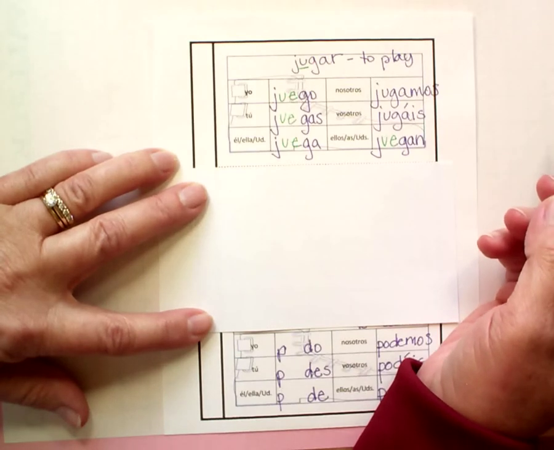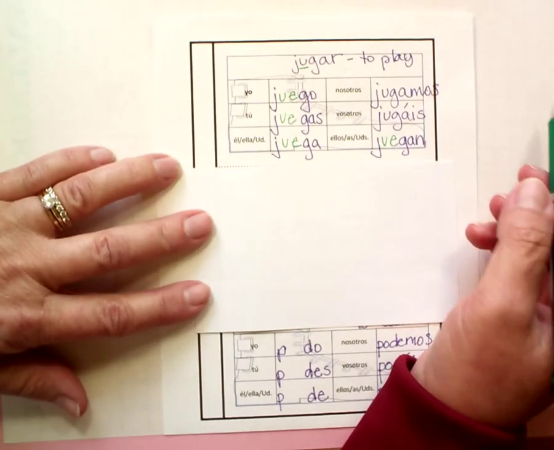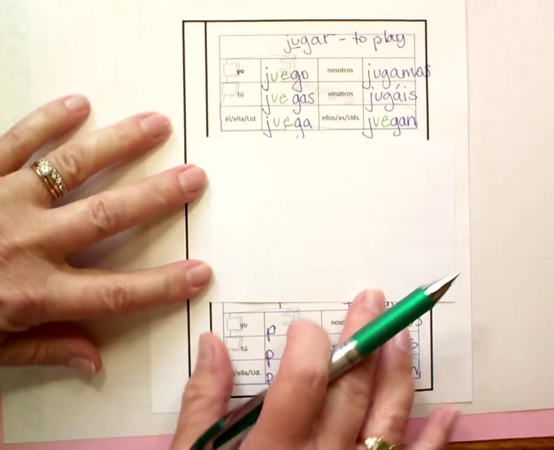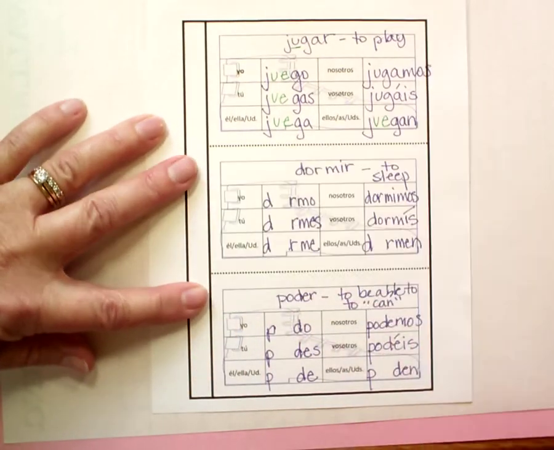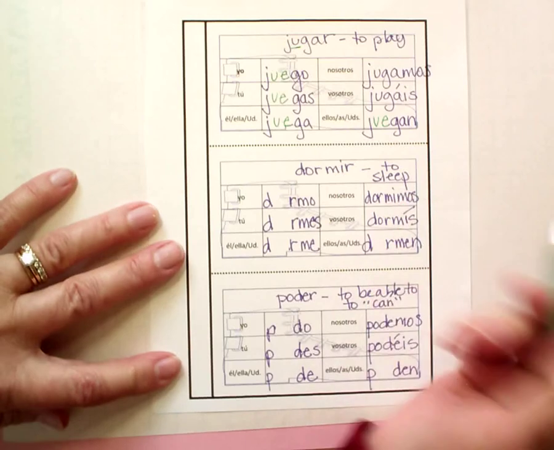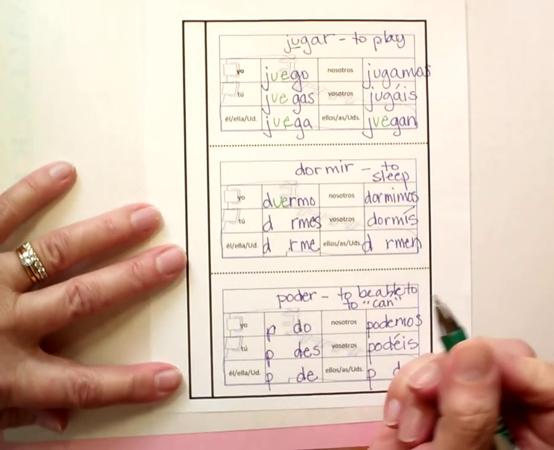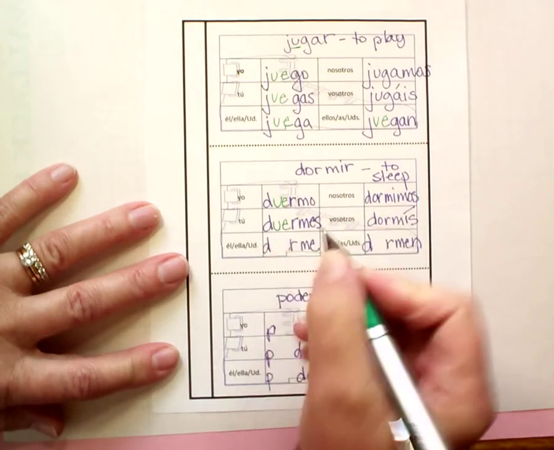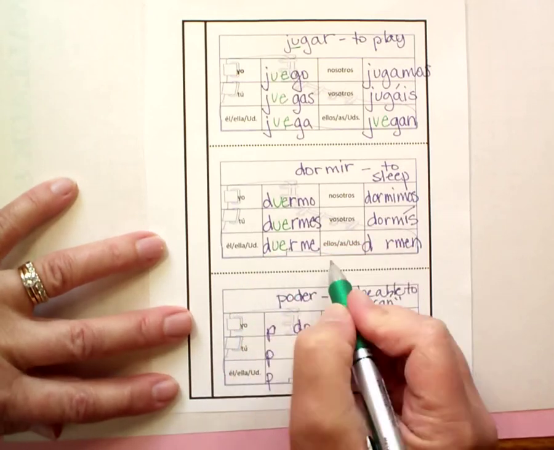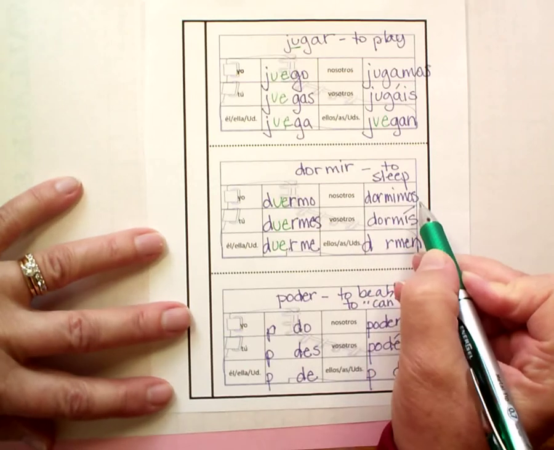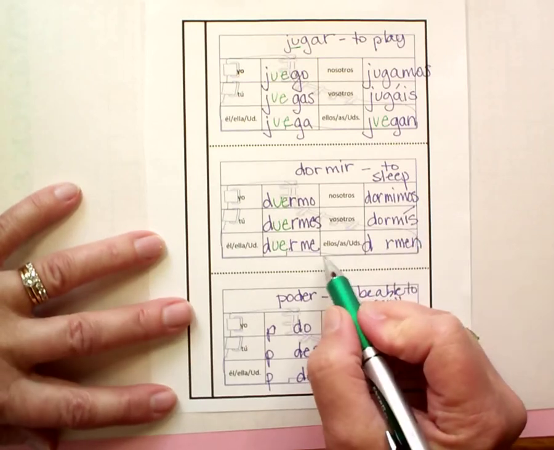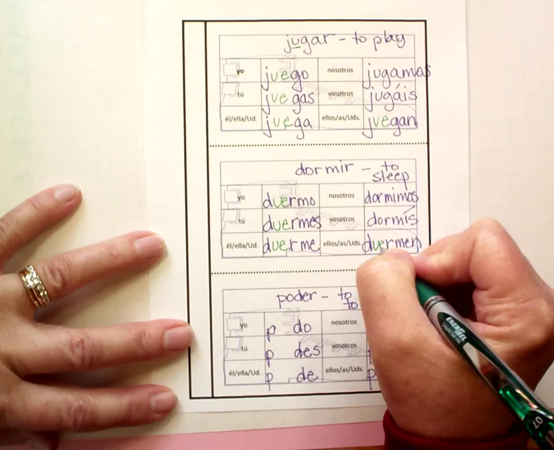Muy bien. Okay, so now we're going to learn how to do it with some other verbs. The other verbs that we're going to use to start off with are verbs that change from O to UE. The first verb we're going to do is dormir, and it means to sleep. So I sleep is duermo. You sleep, duermes. He or she sleeps, or usted sleeps, duerme. The nosotros form, dormimos. Vosotros dormís. And then ellos, ellas, or ustedes duermen.